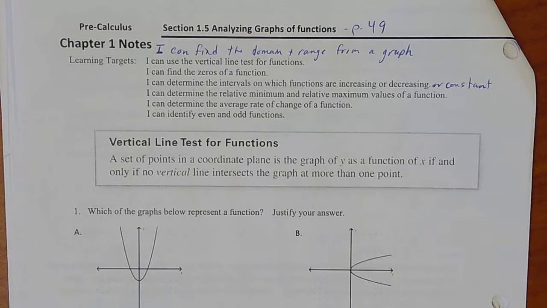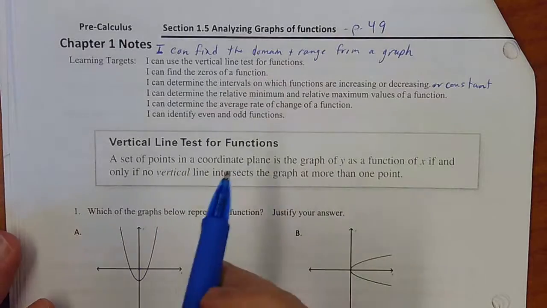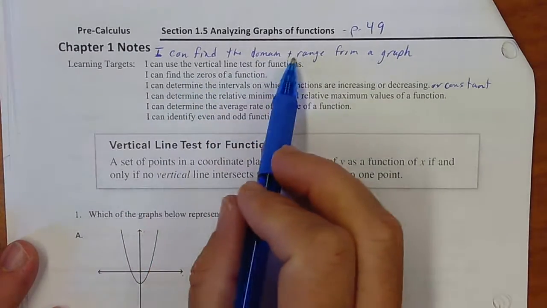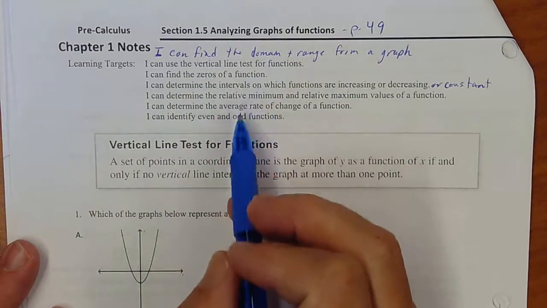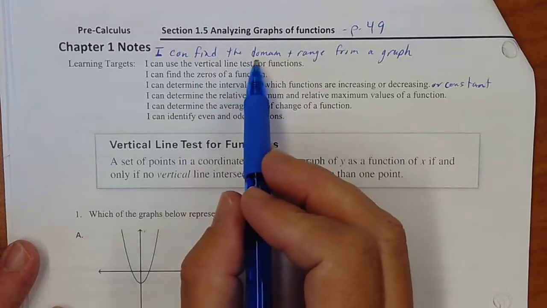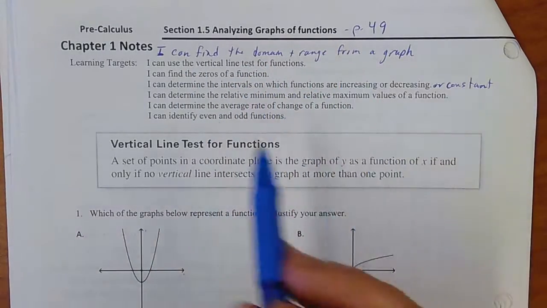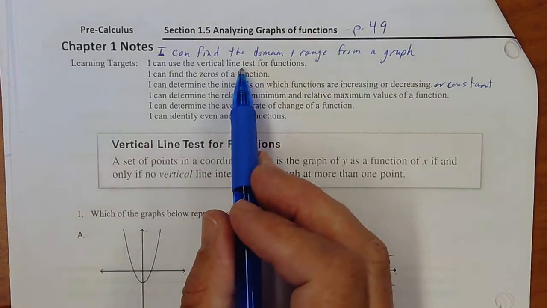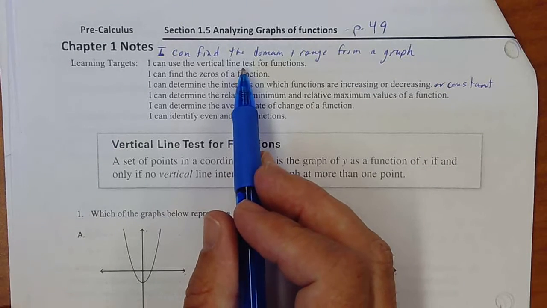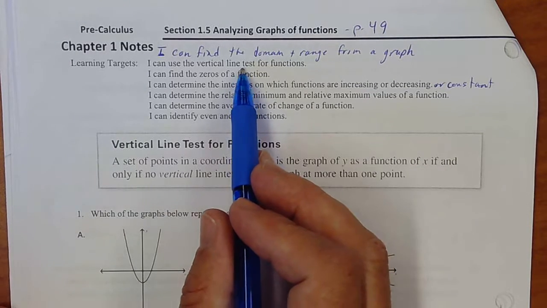Okay, section 1.5. We're going to work on these learning targets today. I can find the domain and range from a graph. Yours actually isn't listed there, but we will be doing that, so if you want to add it, go ahead. Use the vertical line test. We've been using the vertical line test in section 1.4, so that'll go quick and easy.